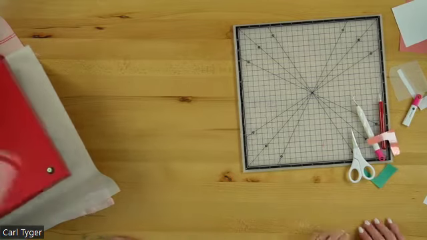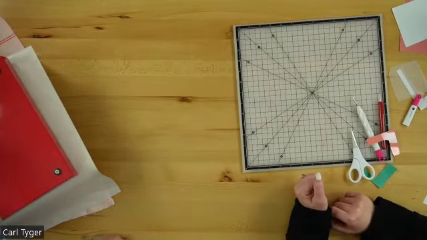Okay, so I've got that all lined up and on here. I'm gonna go ahead and give that the full press.